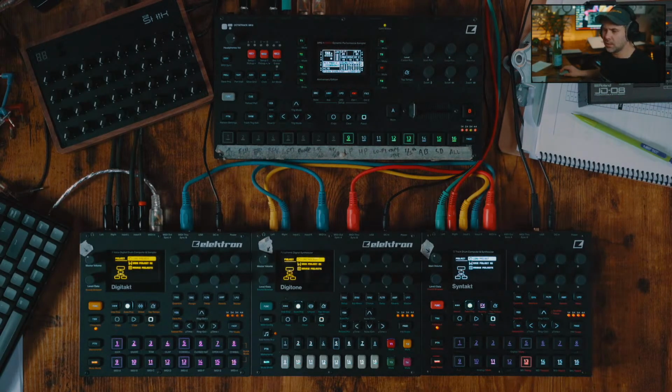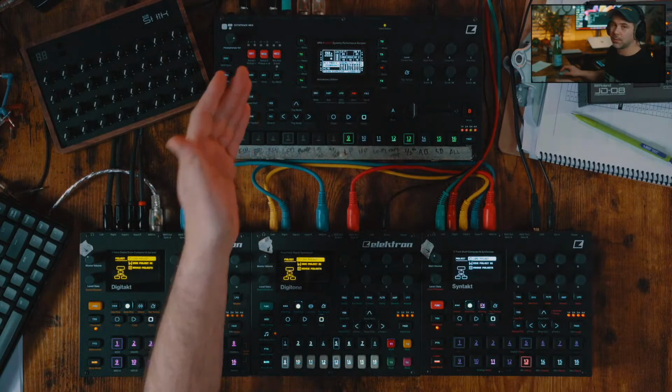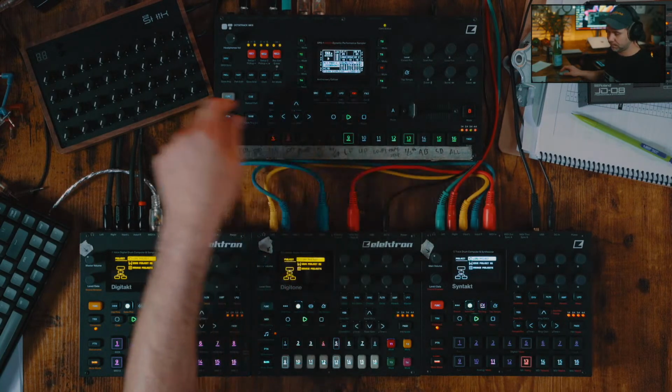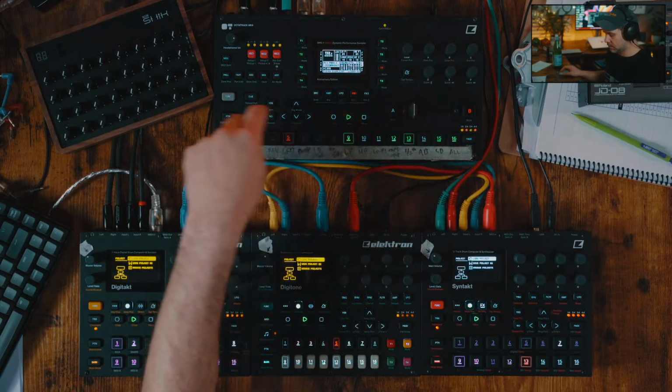What does the SHIK do? MIDI controller knobs for individual parameters. In this setup, the SHIK has some parameters that control my performance template. I don't know what we're playing right there.